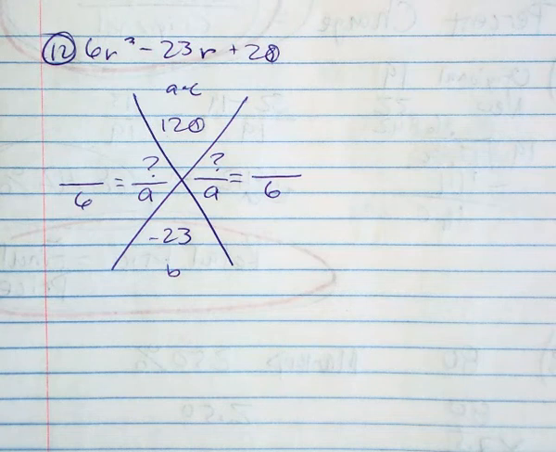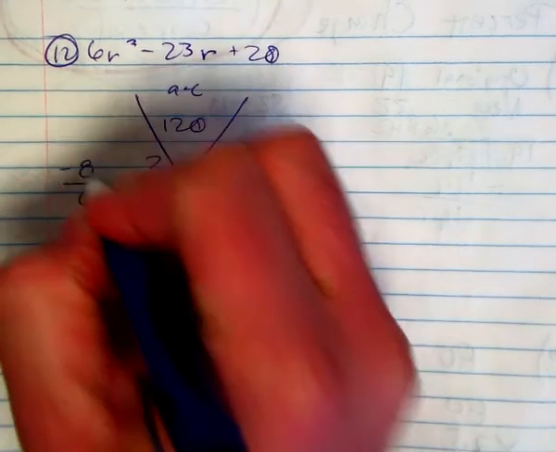Gregor? Negative 24 and negative 5. Negative 24 and negative 5. I don't think negative 24 and negative 5 will give me the 23 that I want. Troy? Negative 8 and negative 15. I think that'll work.